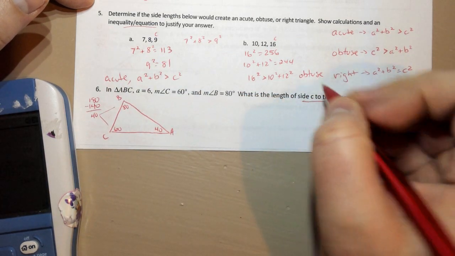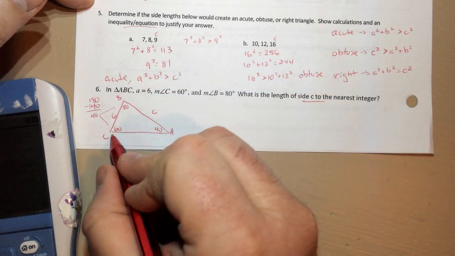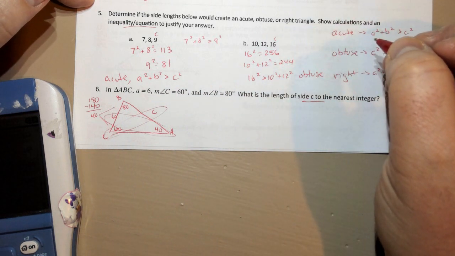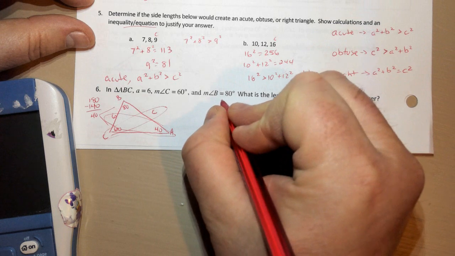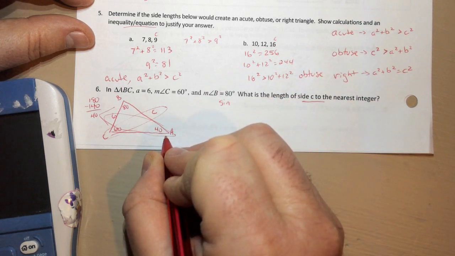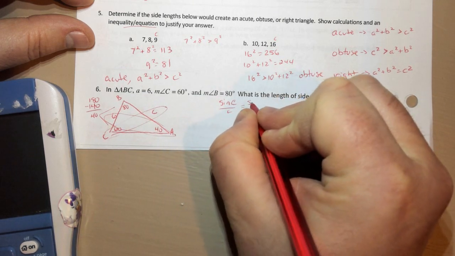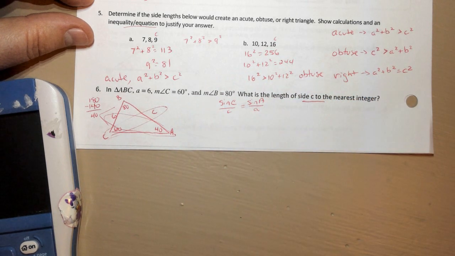We're looking for side C, so that's over here. We have side A, which is 6, and so now I can do law of sines because I have two sides and two angles. Okay, can't do SOHCAHTOA or the Pythagorean theorem, it's not a right triangle. So we're going to do the sine. We're trying to find C, so we're definitely using C, and then we're going to use A because that's the side and angle that we have both of.